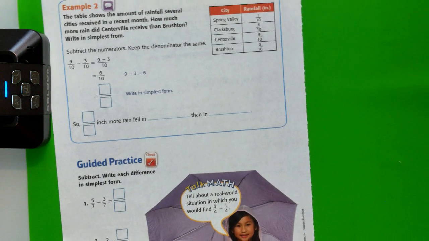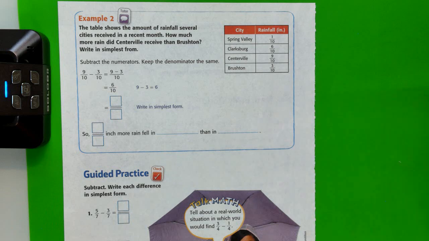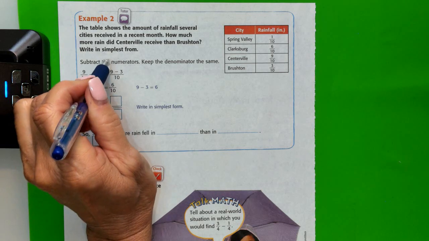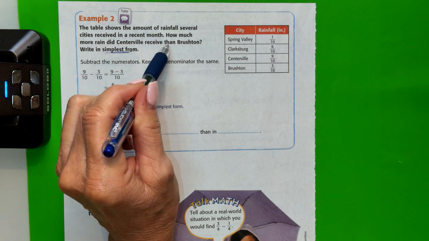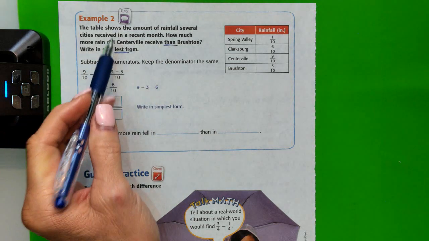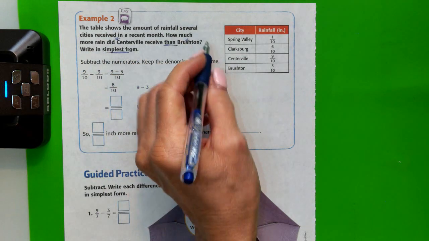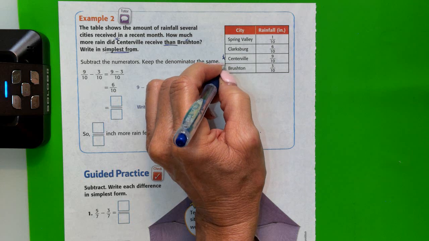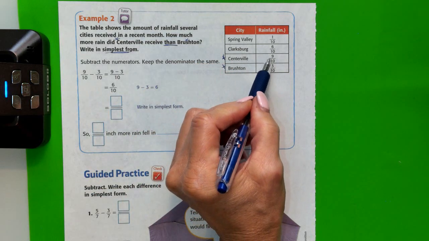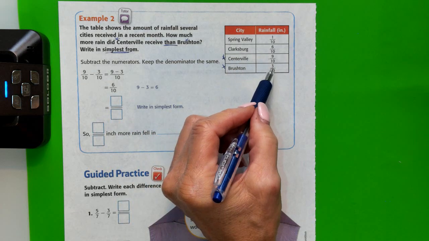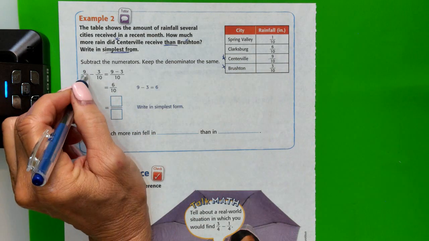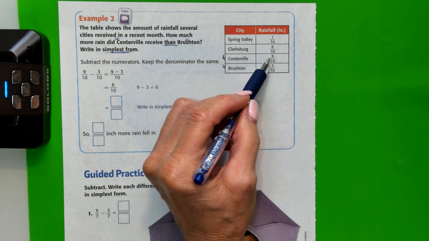Okay, let's look at example number 2. It says the table shows the amount of rainfall several cities received in recent months. How much more rain did Centerville receive than Brushton? And write it in simplest form. How much more than? We're comparing. So we're looking for Centerville and Brushton. Centerville is 9/10 and Brushton is 3/10 of an inch. So we're going to subtract Brushton from Centerville.